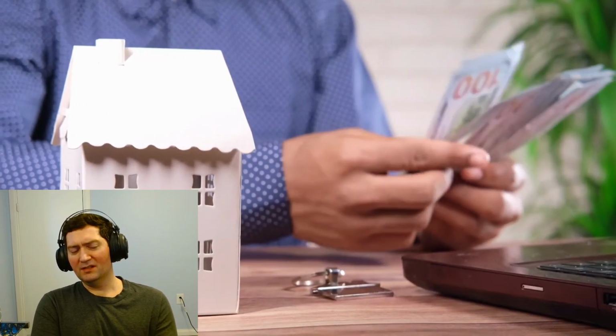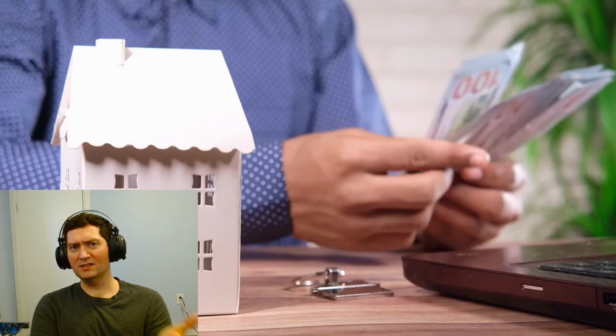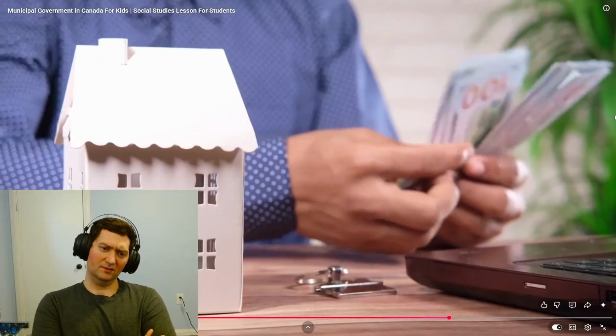Doesn't that mean they're incentivized to keep housing costs high so they can keep property taxes high? Of their property. The mayor and city council decide how this money will be spent to improve the community.